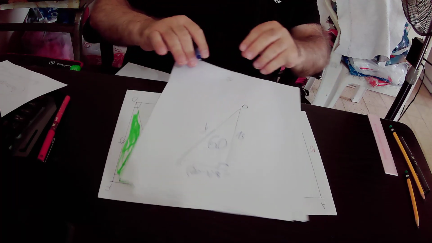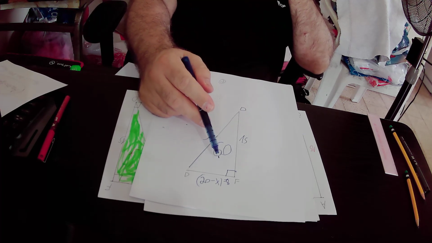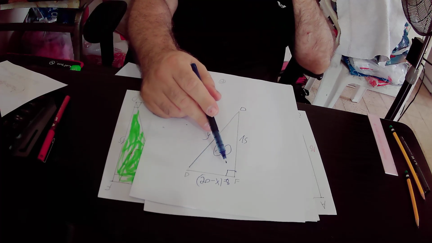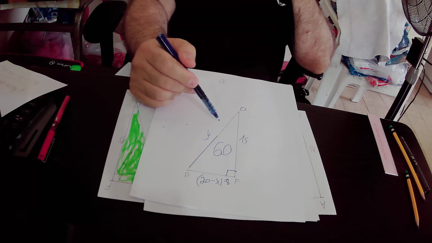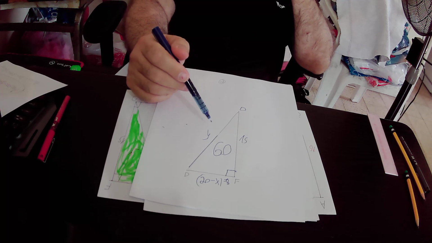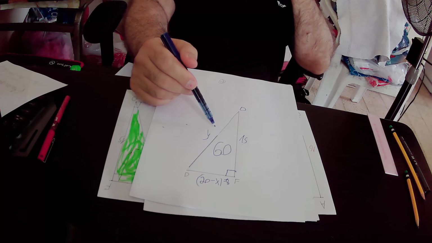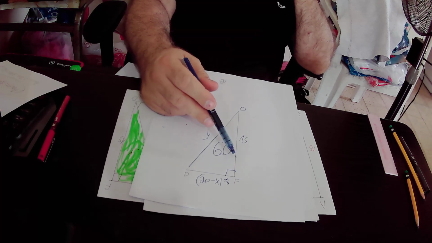So we have a right triangle. We know that one side equals 8 units, the other side is 15 units. We can use the Pythagorean theorem in order to find the value of y. According to the Pythagorean theorem, the square of the hypotenuse equals the sum of the squares of the legs.